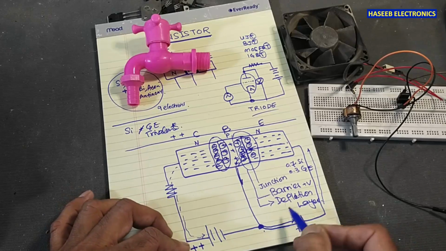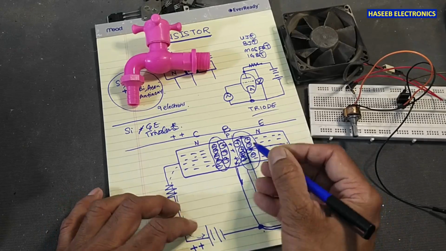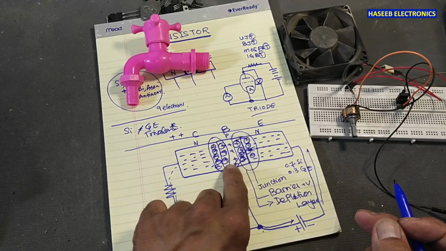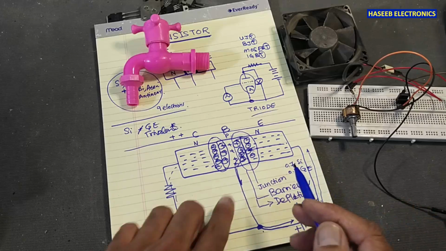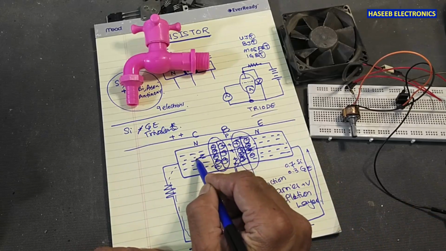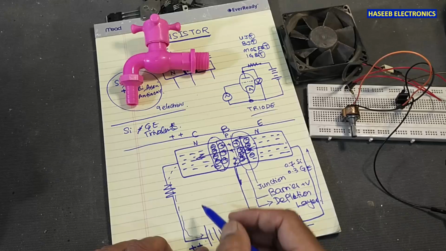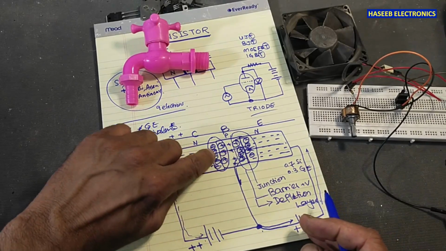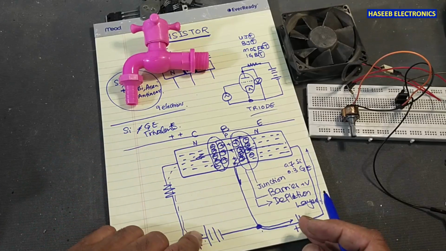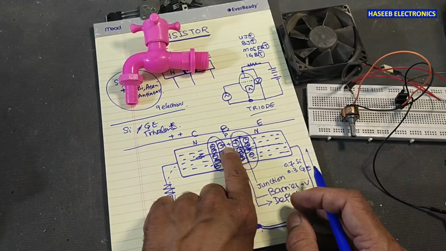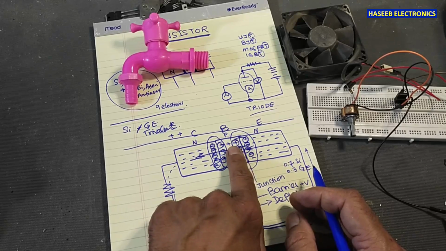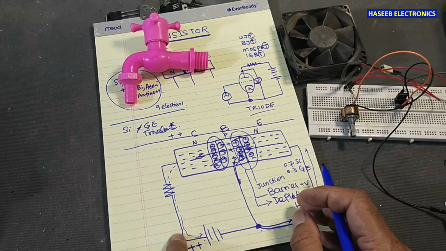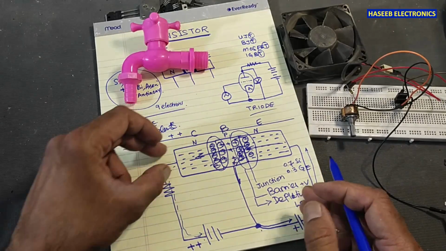Now when this current starts to move here, this is a small area. A few electrons will move to this battery, but the large amount of current will move to this terminal because here is a more positive area. This positive area will suck all the electrons because electrons have now reached here. When these electrons reach here, we create a deficiency of electrons due to this battery pole, so current will move here.